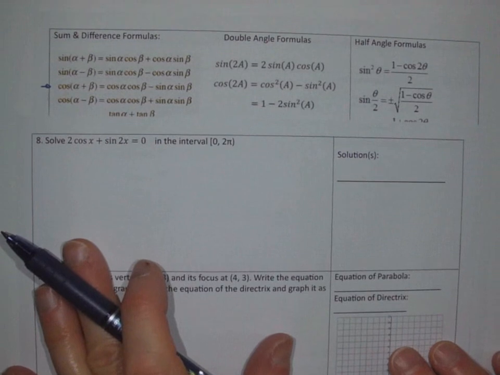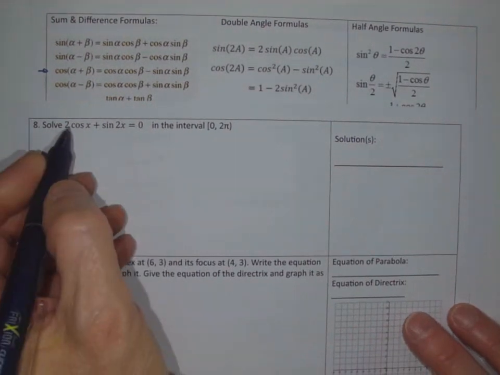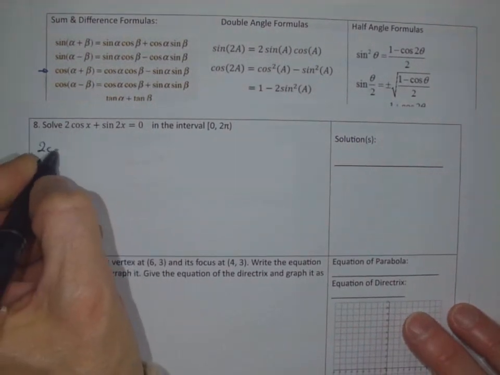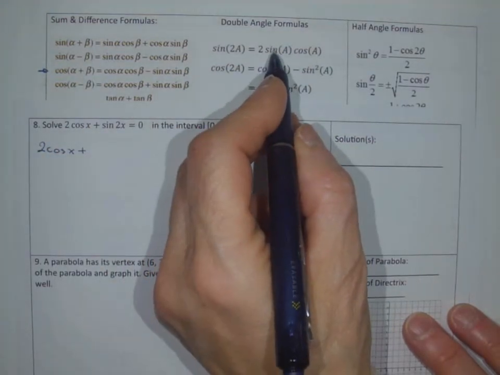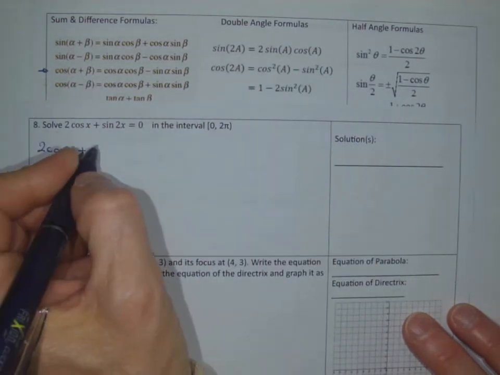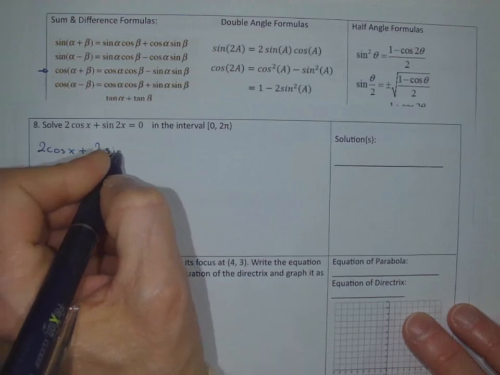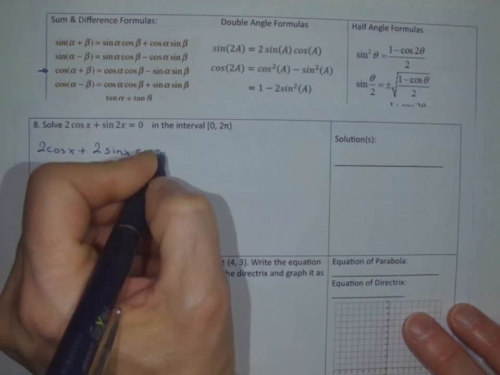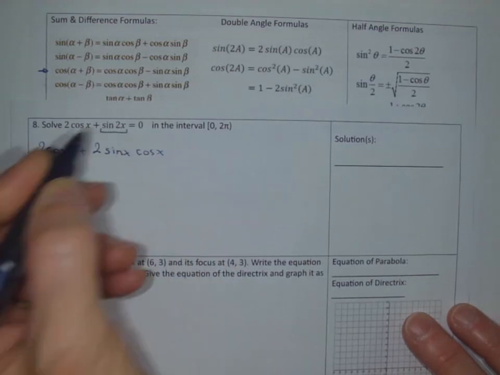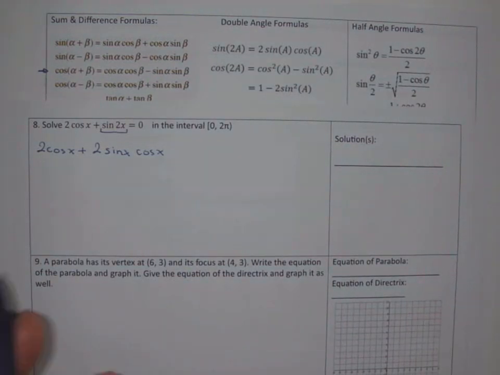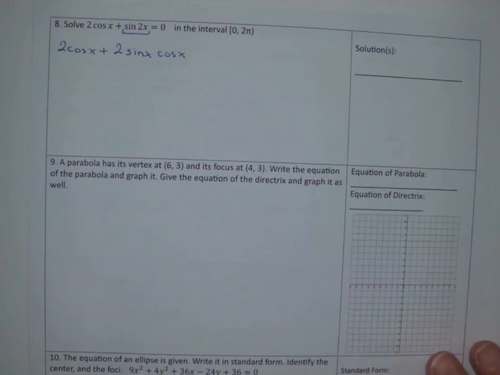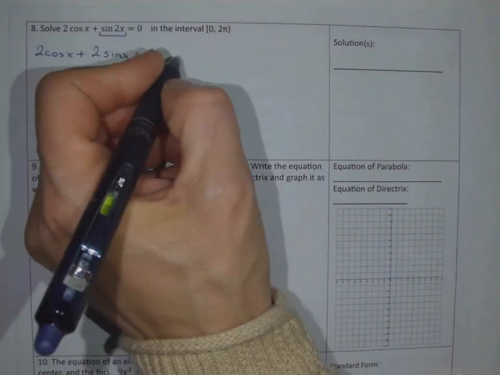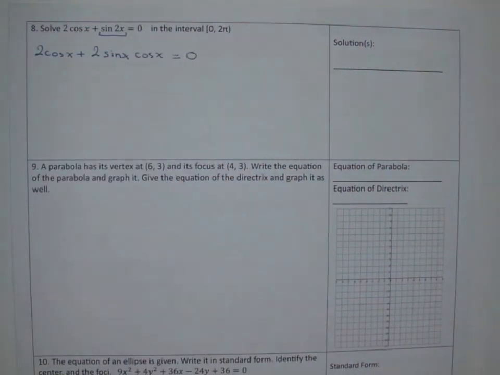So we're going to rewrite sine of 2x using that formula. 2 cosine x is going to stay as is. And then this one will become 2 sine x cosine x. Again, that's just that double angle rewritten using the double angle formula. Now that's it. We're going to set that equal to 0, as it is up here.